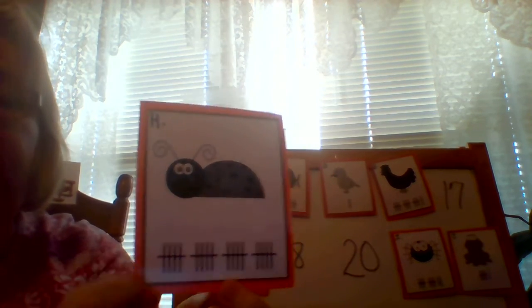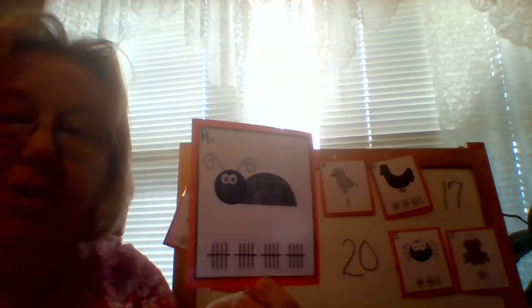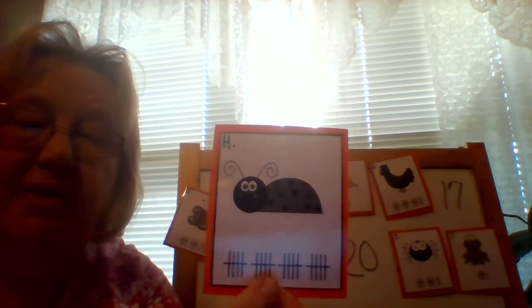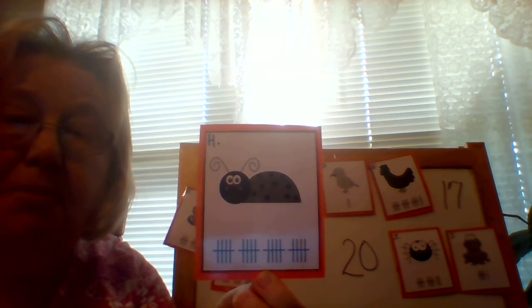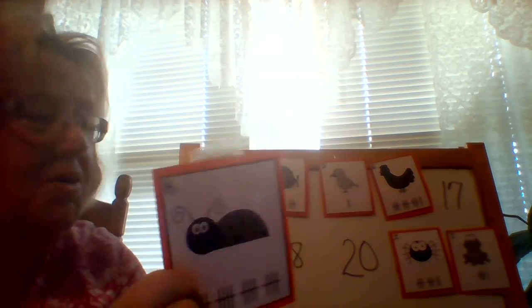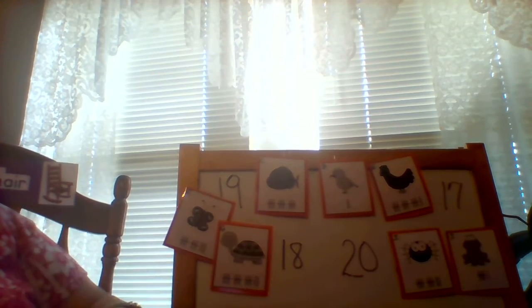We're going to take H. Oh, this one's a perfect one to count by fives. Let's see if we can count by fives. 5, 10, 15, 20. Good job. 5, 10, 15, 20. Did you write a 2 and a 0 for 20?